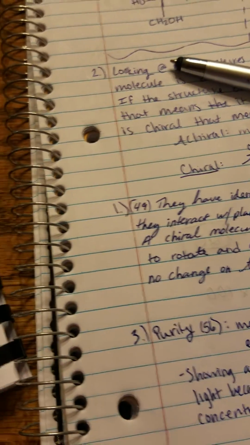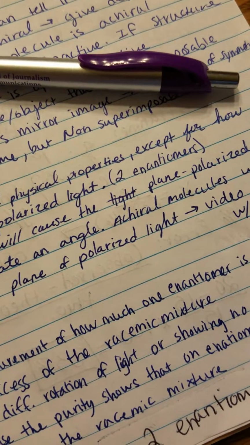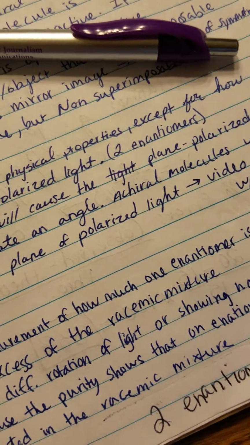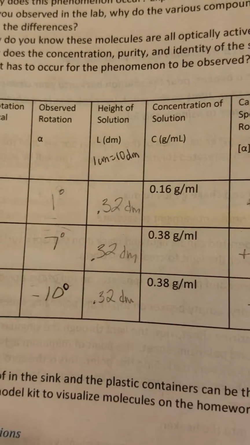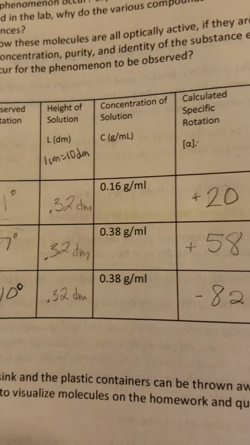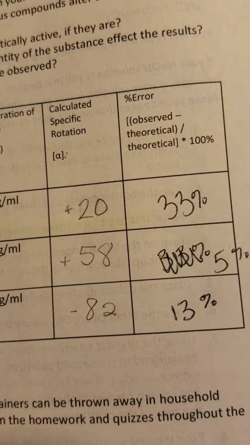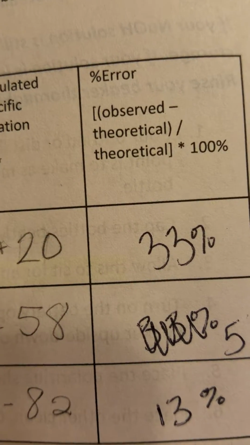Now I'm going to get to alanine for question 3, because that says, how does the concentration, impurity, and identity of the substance affect the results? And I think my alanine is a pretty good example of how the concentration, impurity, and identity can affect its results, because I got a 33% error.